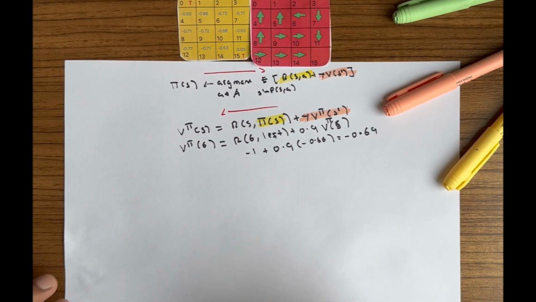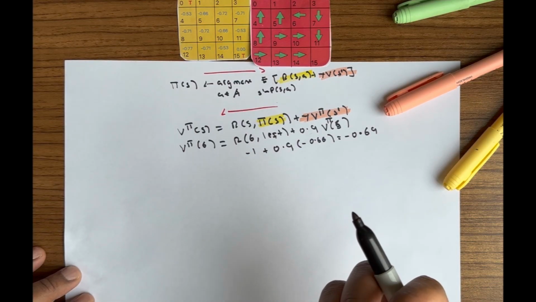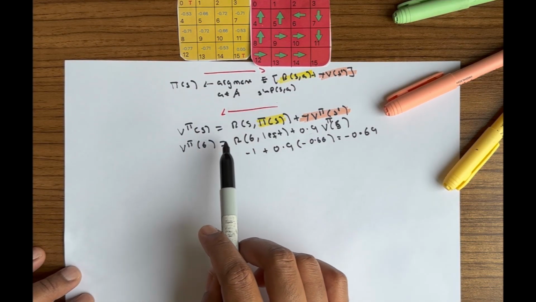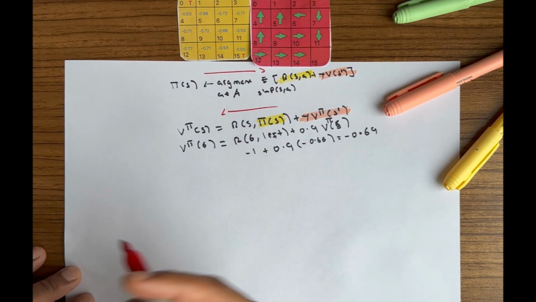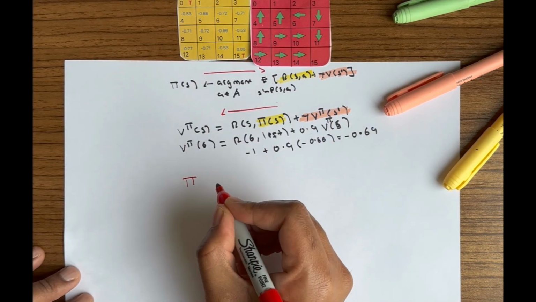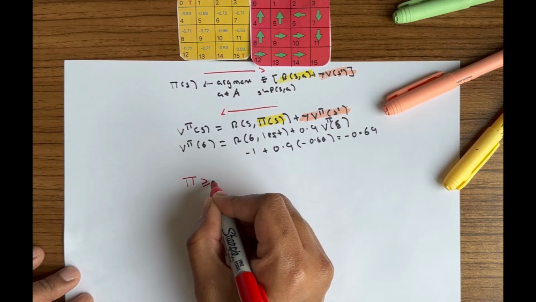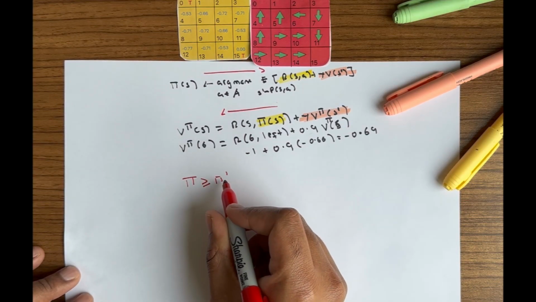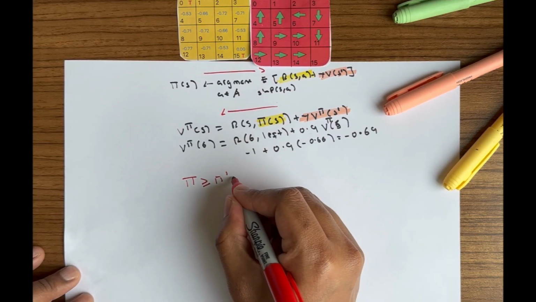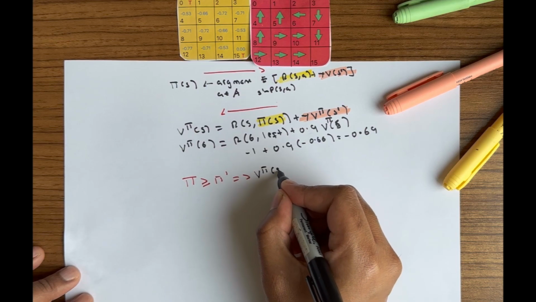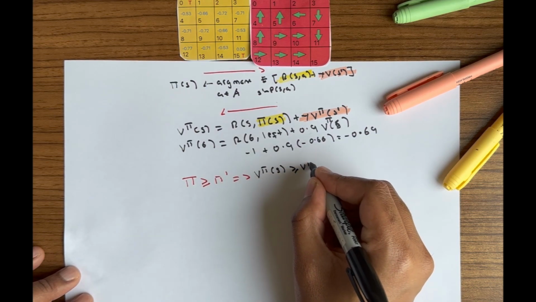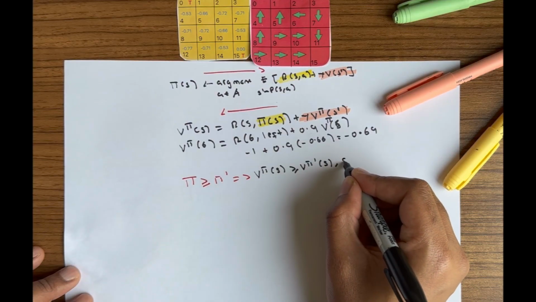Now we can compute the value of a policy. Using this, we can also compare different policies. Let's say we have two policies, pi and pi prime, and we can say pi is better than pi prime if the value of pi is greater than or equal to the value of pi prime for all the states.